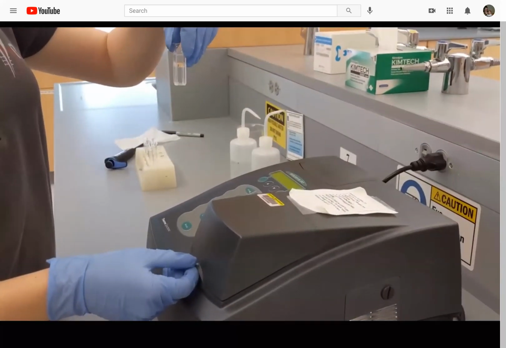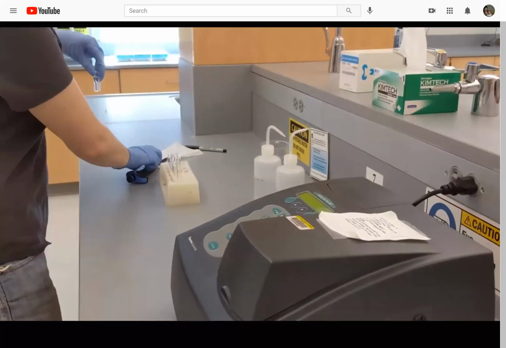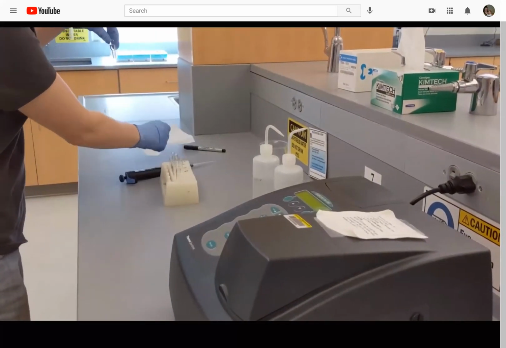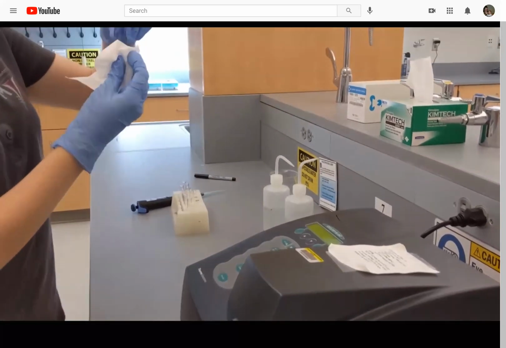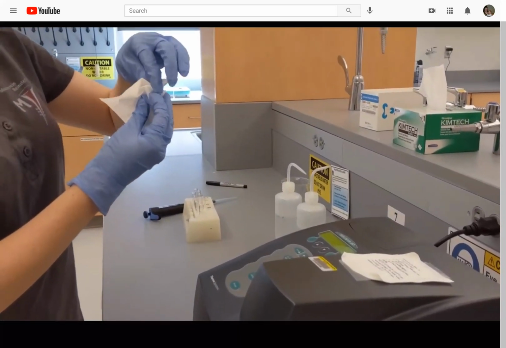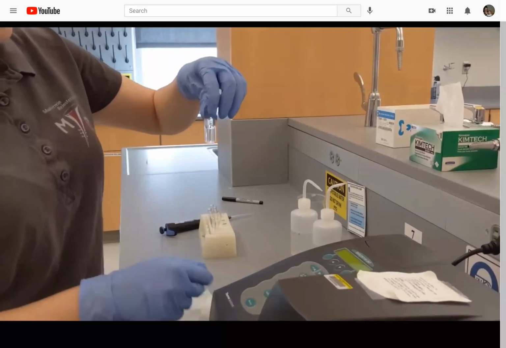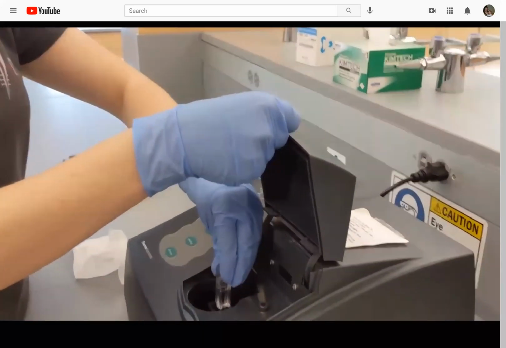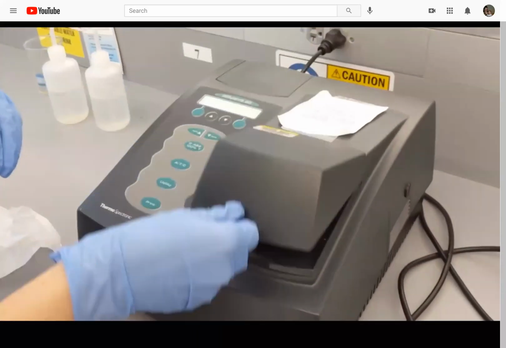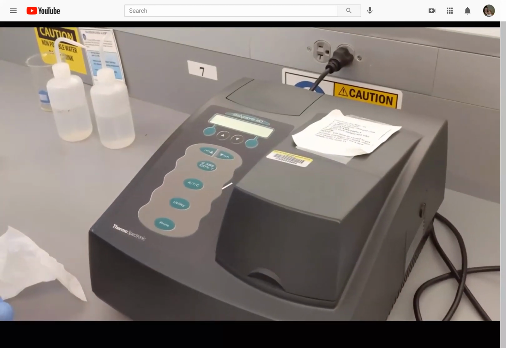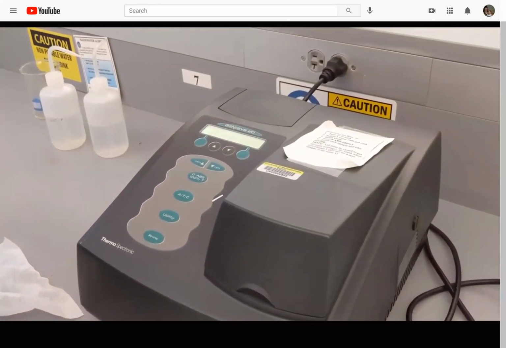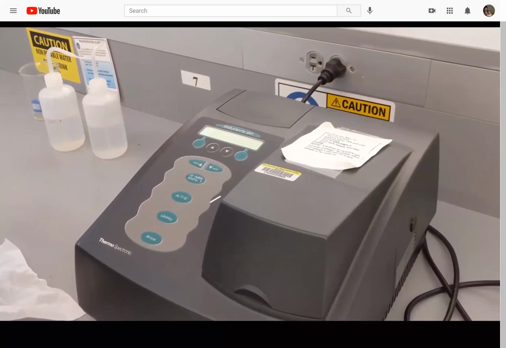So I'm now going to wipe my cuvette off to make sure there's no fingerprints or smudges on it, or water droplets for that matter. I'm going to insert it into my spectrophotometer and measure the absorbance.